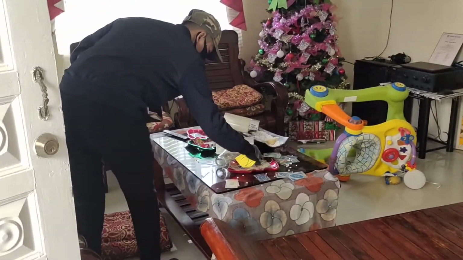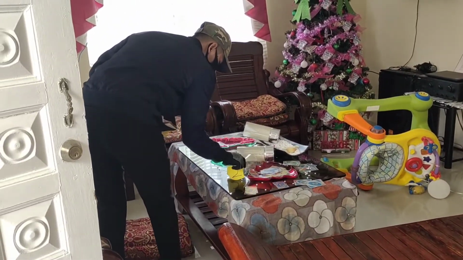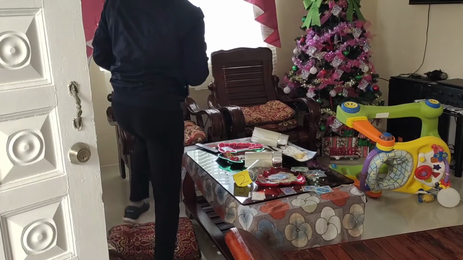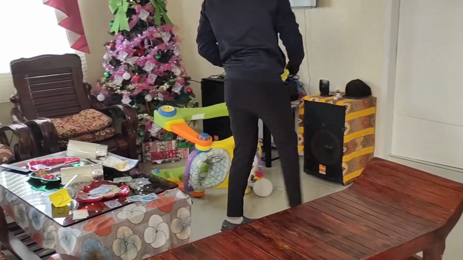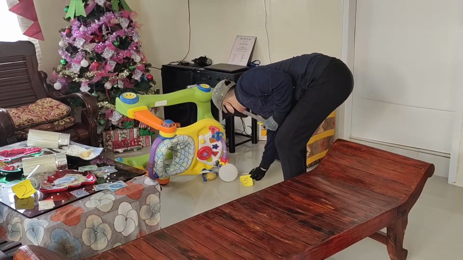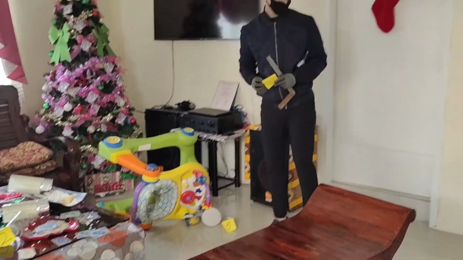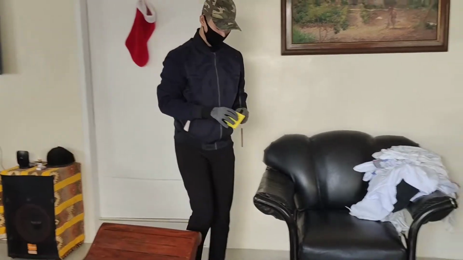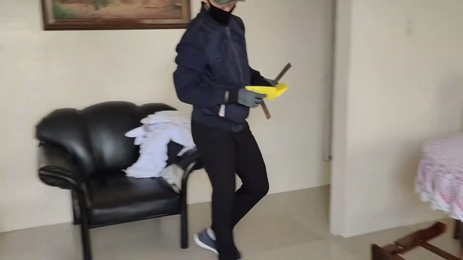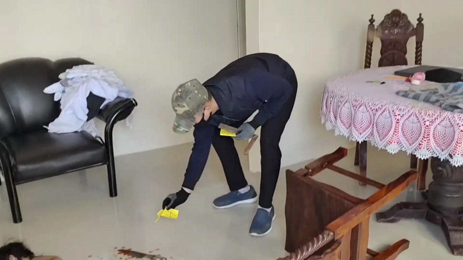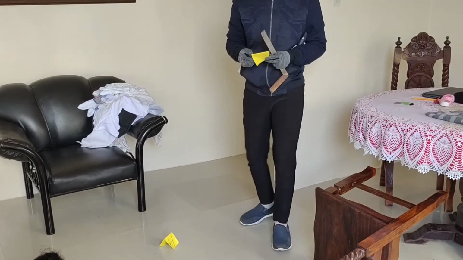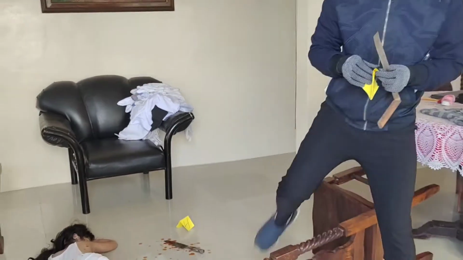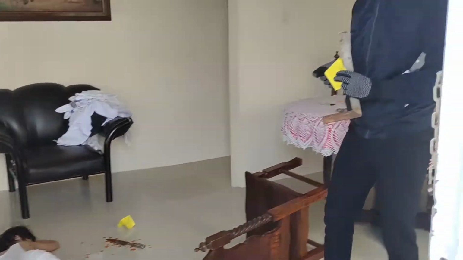The fourth evidence is the knife with blood. Of course, the chair. That is the fifth evidence of the crime scene. And the sixth evidence is the footprint. And also the victim.